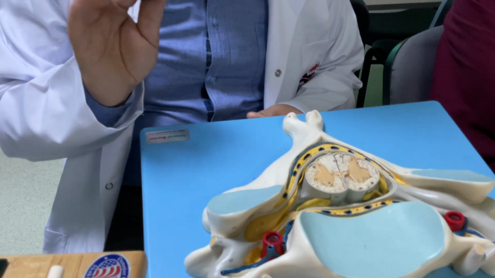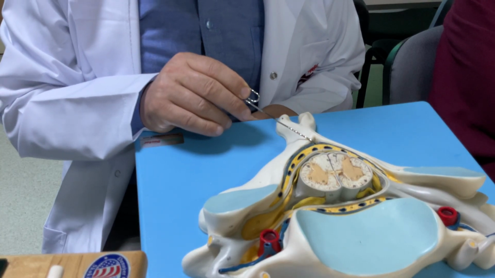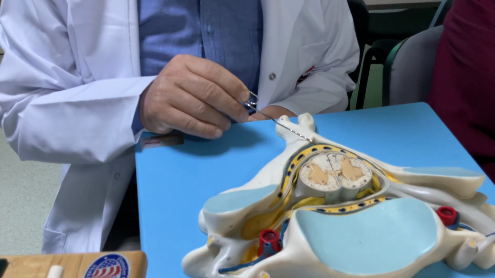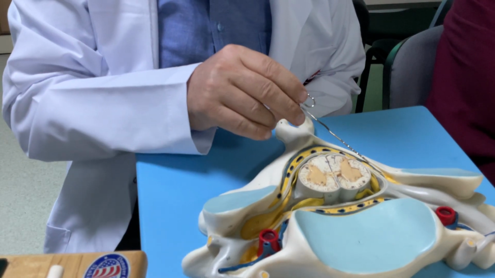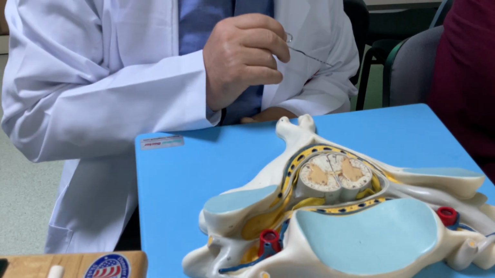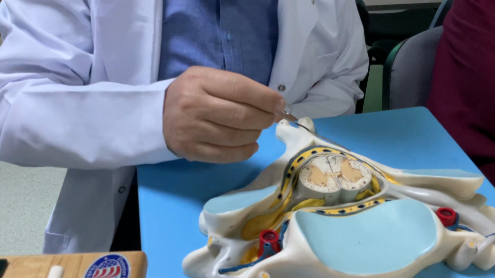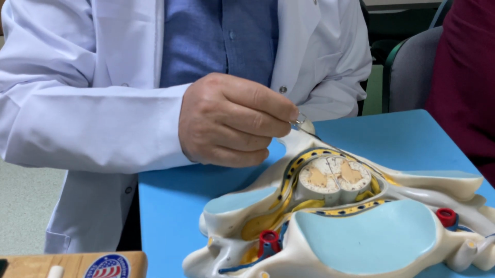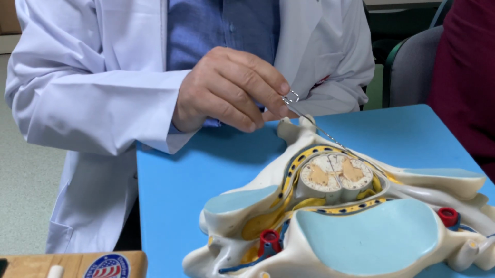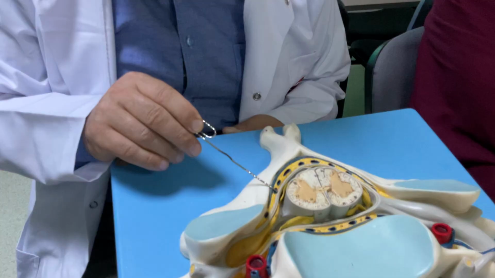And then, remember I told you that dura mater has an external periosteal layer. Most anatomy textbooks call this simple periosteum, covering the inside of the vertebral canal. But for me and some others, this is the external periosteal layer of the dura. And this is the internal meningeal layer of the dura.